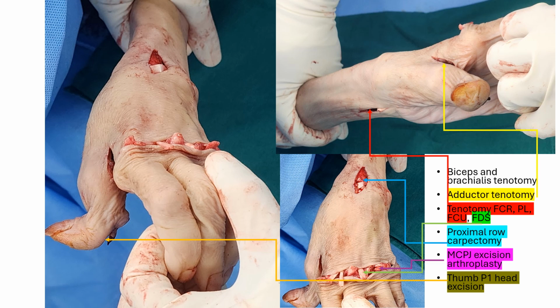As for the IPJ joint, the pressure necrosis that was seen in the IPJ of the thumb had caused an exposure of the head of the proximal phalanx, and this was then excised. These were all the surgeries that were done for this patient.